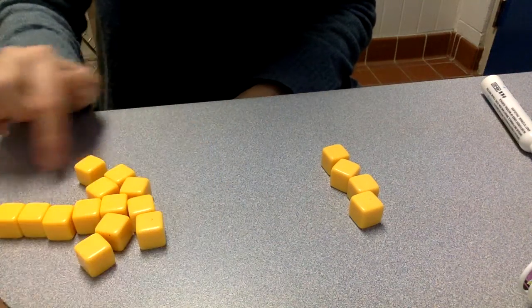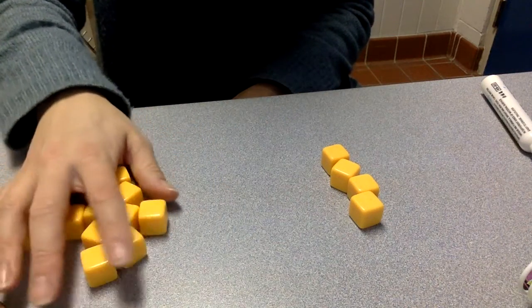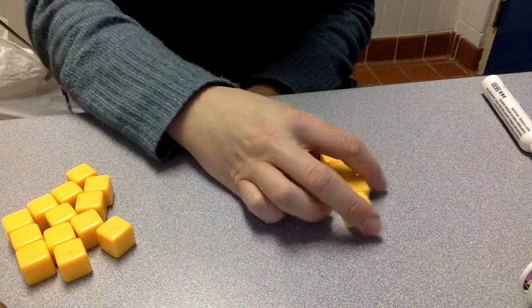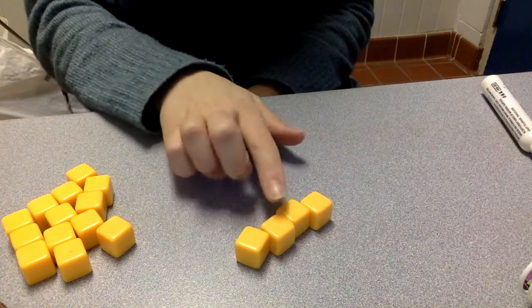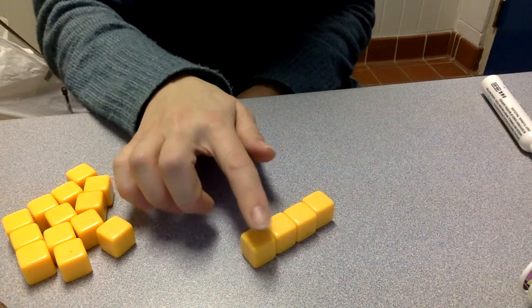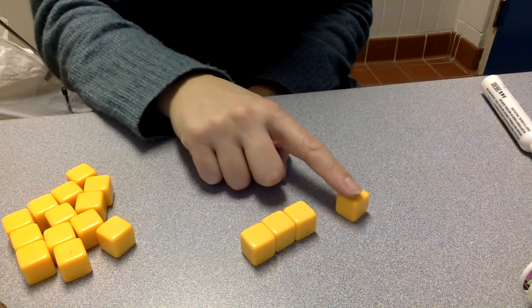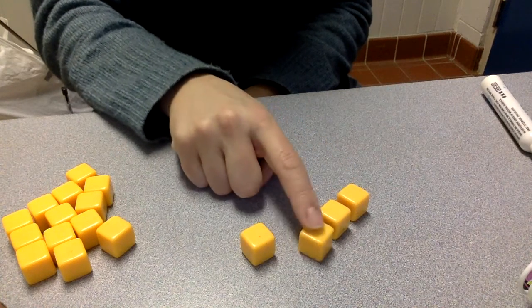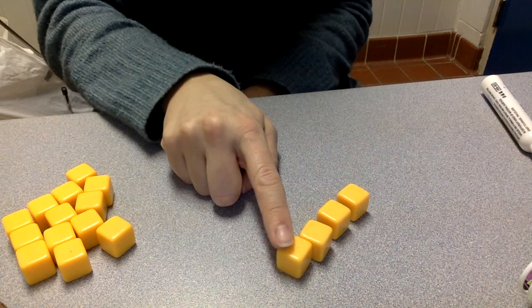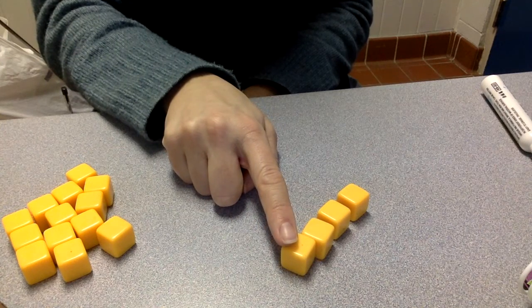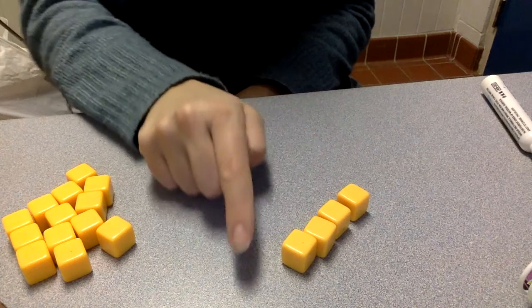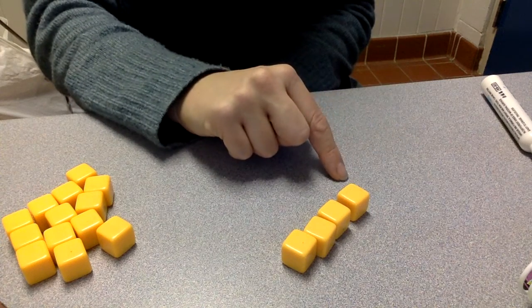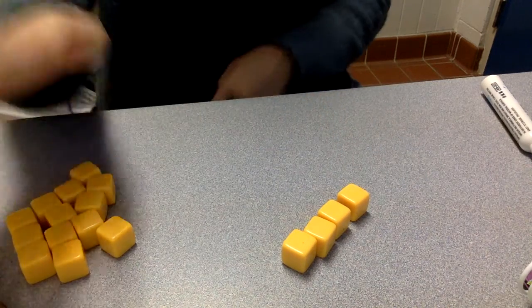Okay, so this is what the away team scored. And in the middle, the difference between the two, how many more they scored, is 1, 2, 3, 4. Okay, so the home team scored 4 more points than the away team.